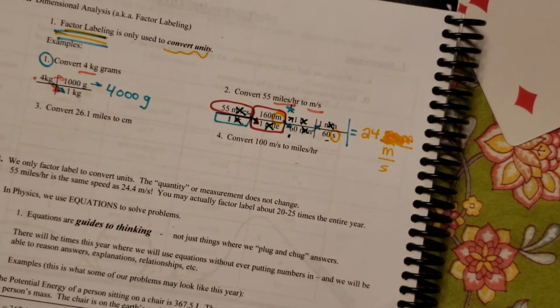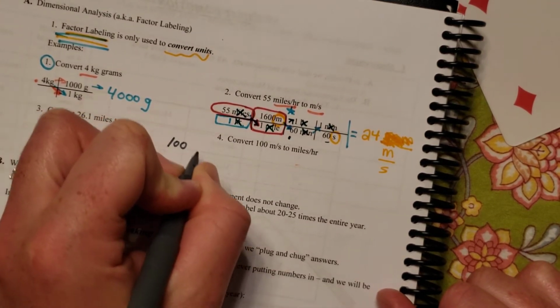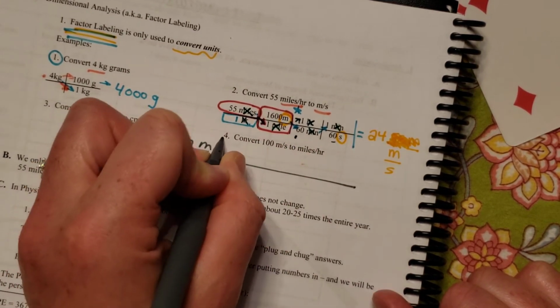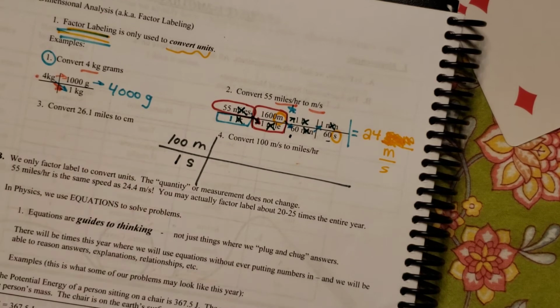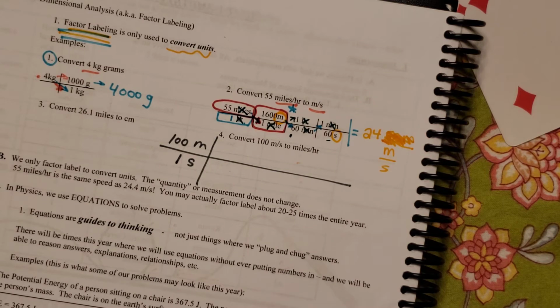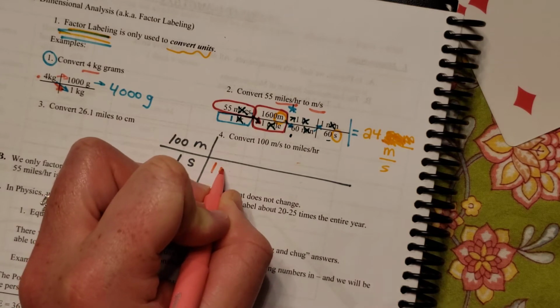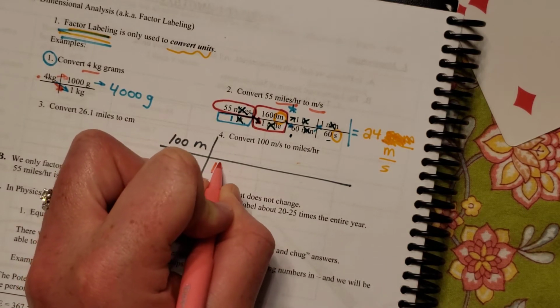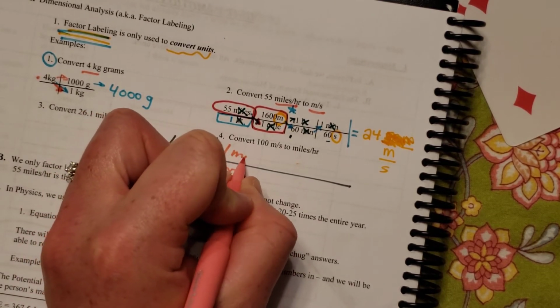Let's convert 100 meters per second into miles per hour. So I start with what I know, 100 meters per second. And I set it up like that. And really, if I wanted to, I could even say 100 meters per 1 second. Well, let's first convert our meters to miles. So I'm going to use a new colored pen for that. I know that in 1 meter, let's go the other direction. Let's say there are 1,600 meters in 1 mile.